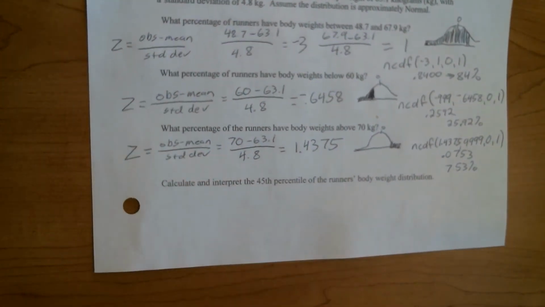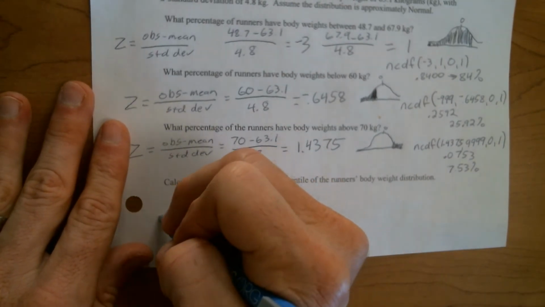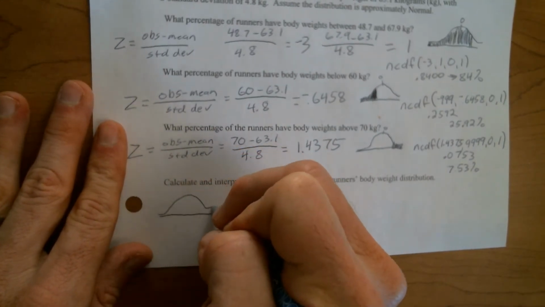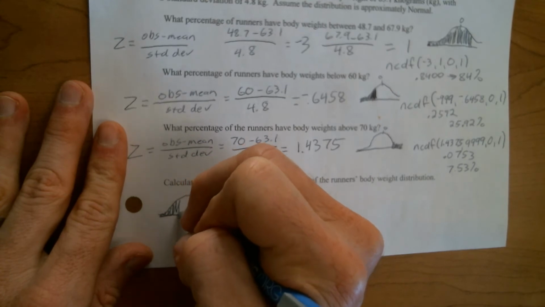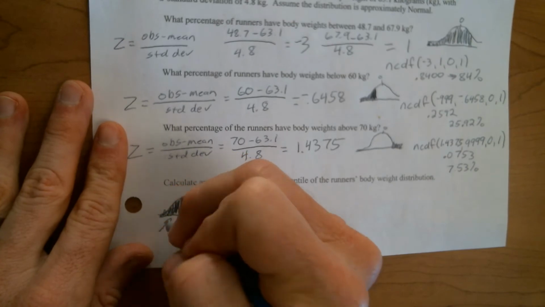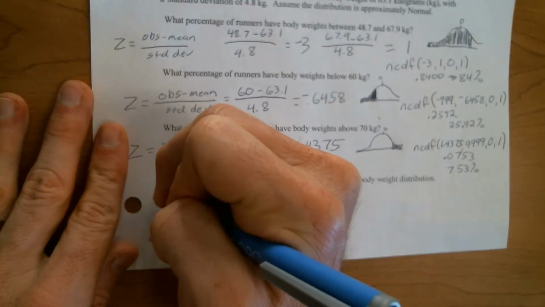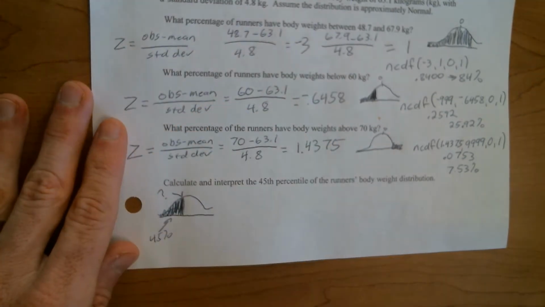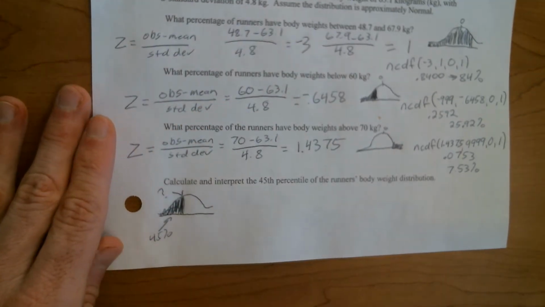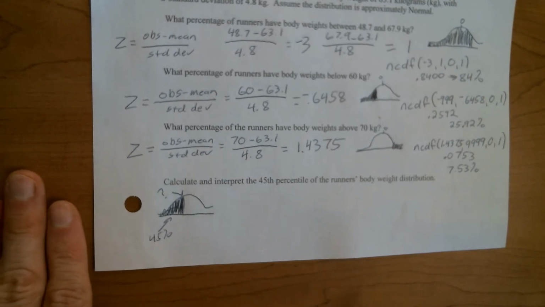Last but not least, calculate and interpret the 45th percentile of the runner's body weight distribution. So this is a different question. Right? This is saying you have 45% of the curve shaded in. All right, that corresponds to 45% of the curve. What is the z-score that goes with that value? And then once we get the z-score, we're going to turn it into an actual body weight.